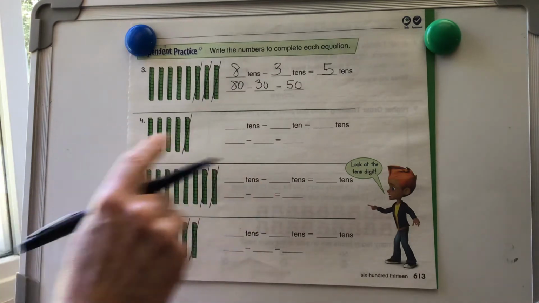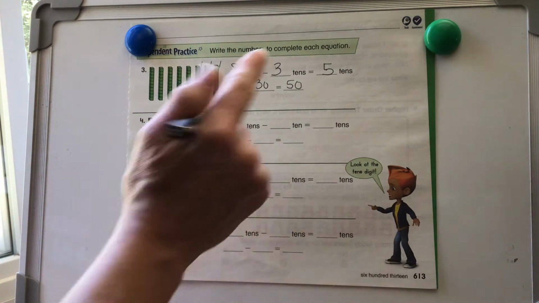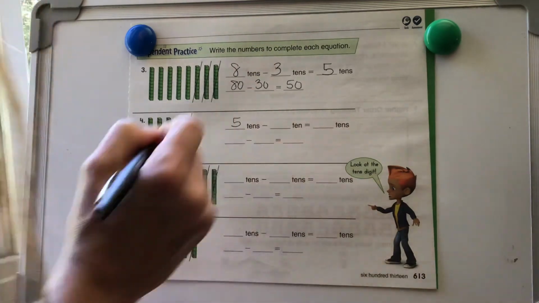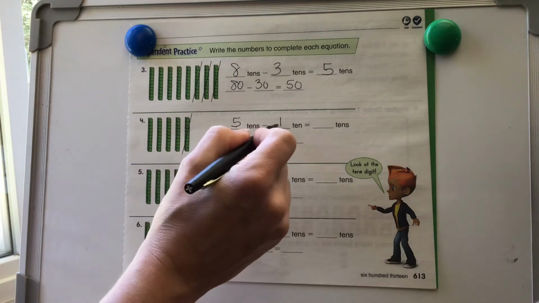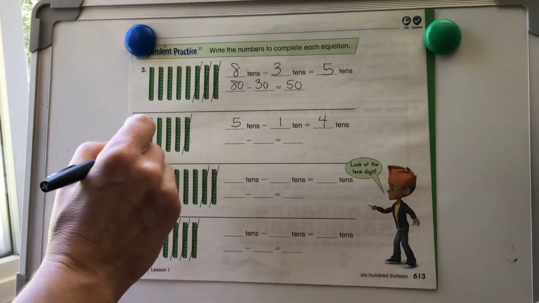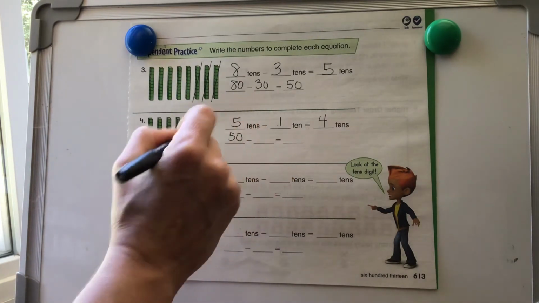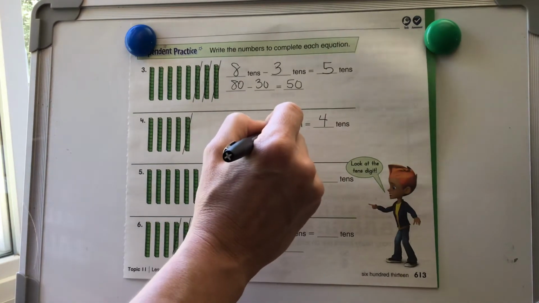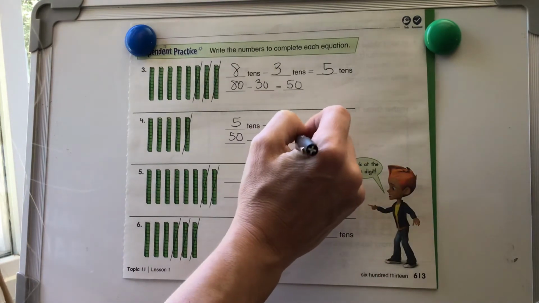Okay, let's do it again. Let's see how many groups of 10 we have. 1, 2, 3, 4, 5. We have 5 bundles of 10. We're going to take away one group of 10. So 5 minus 1 is 4. Now we're going to do it in our bundles of 10. 10, 20, 30, 40, 50. 50 minus one group of 10 is 10. 50 minus 10 is 40.